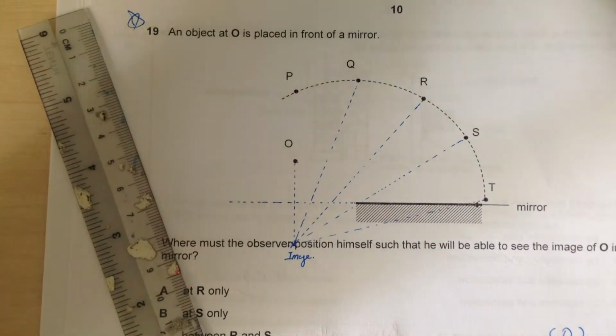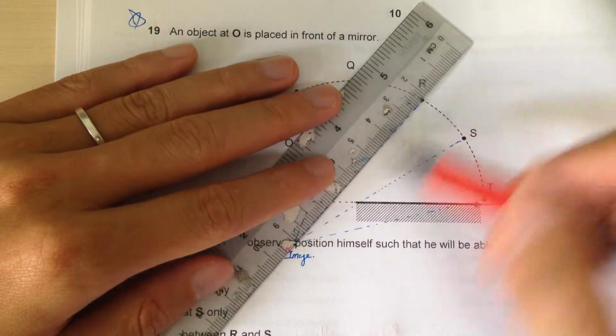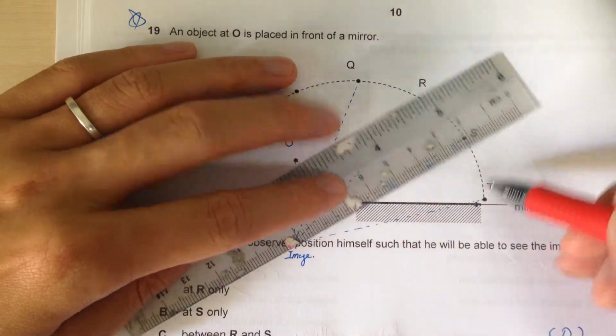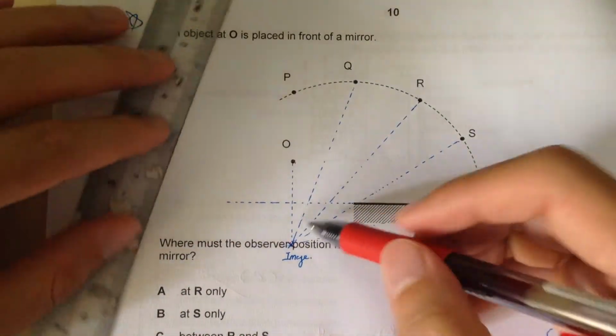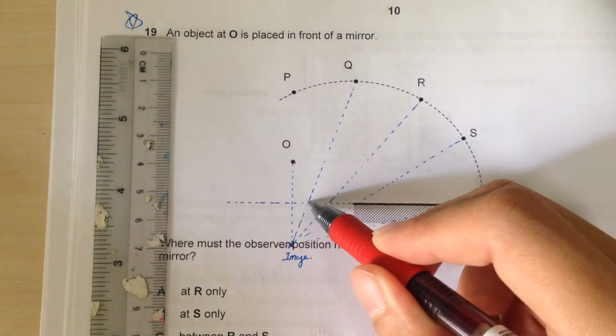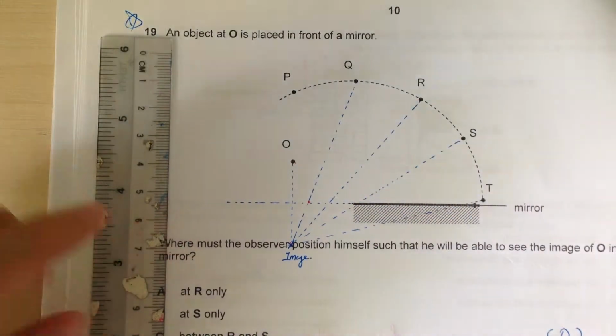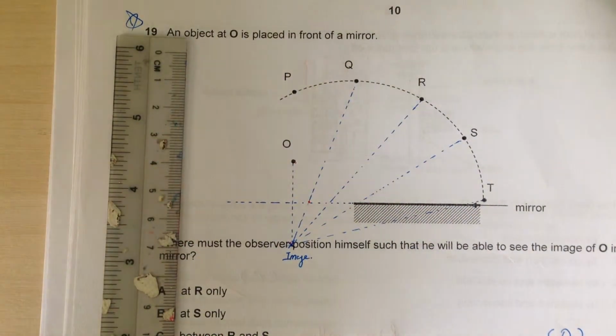Then all you need to do is, from the image, draw a straight line to the point of observation. Because light travels in straight lines, this straight line provides you with a guide on whether or not the light will be reflected into the eyes of the observer.